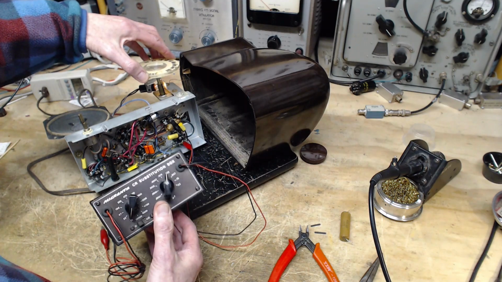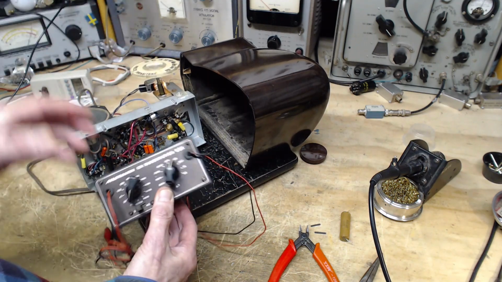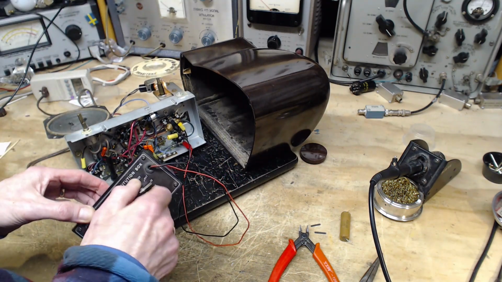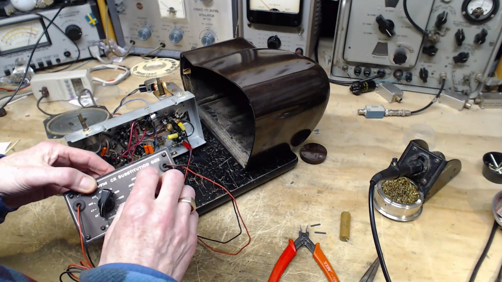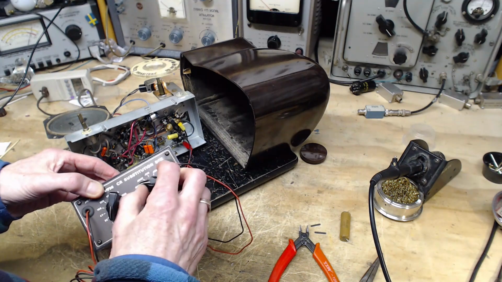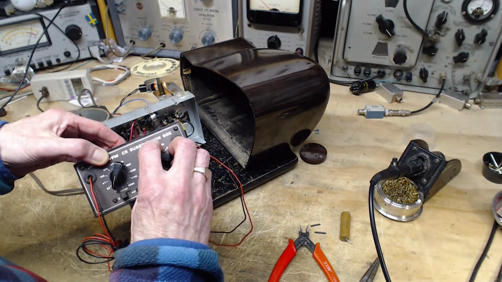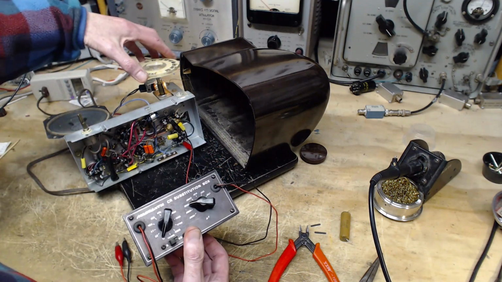Oh, we got rid of it all right. Got rid of everything. That's a 0.2. That's a 0.1. That switch here. It tuned us.